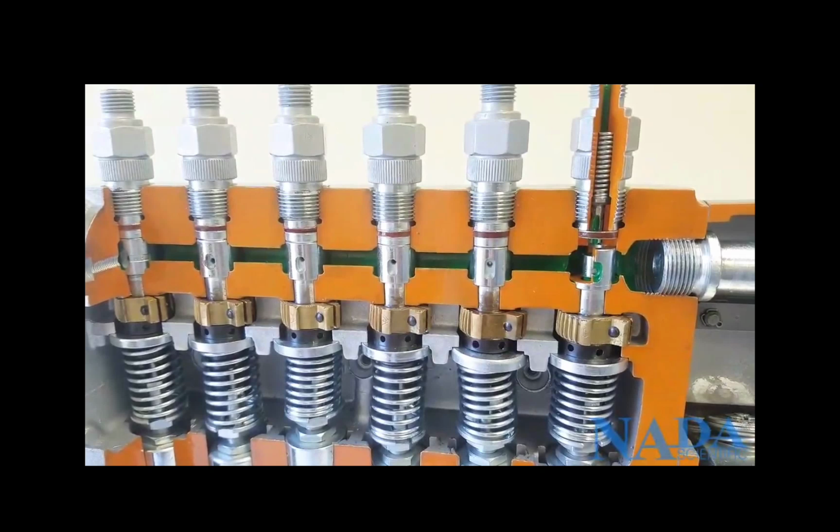Okay, when you press the accelerator pedal, it rotates all the plungers. And this rotation of the plunger controls the amount of the injected fuel. We will see how it is done. But for now, the rotation of the plunger inside the barrel controls the amount of injected fuel.